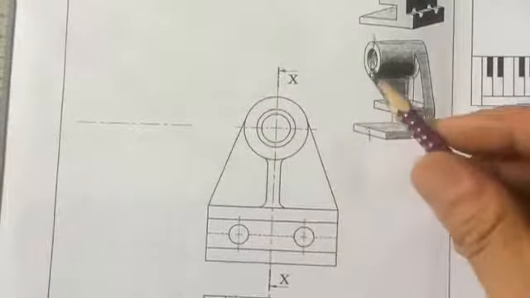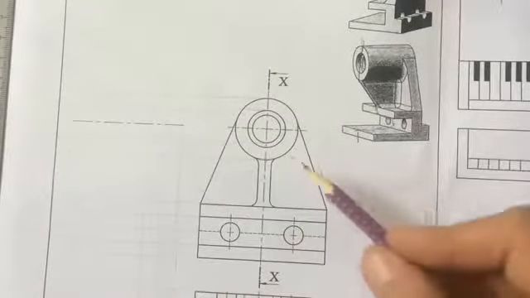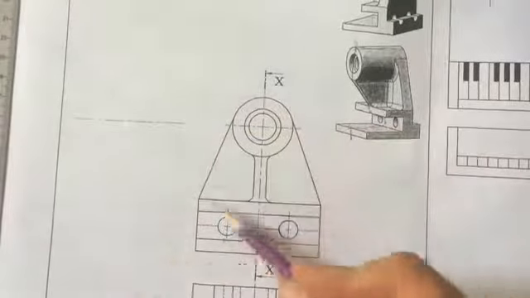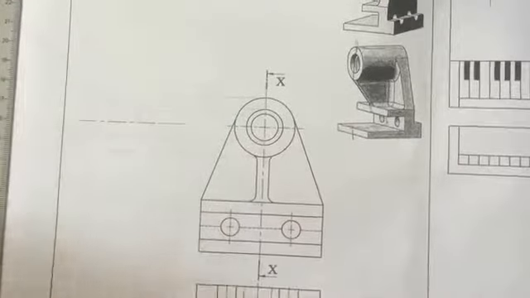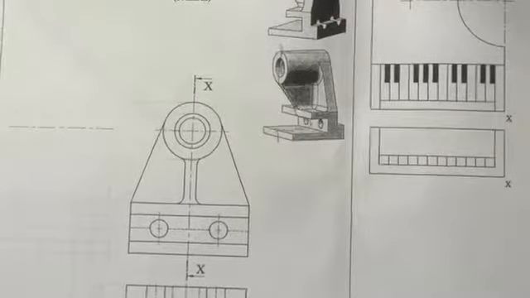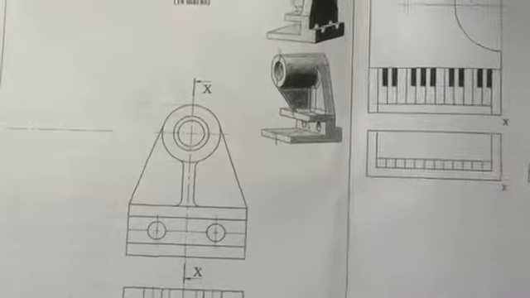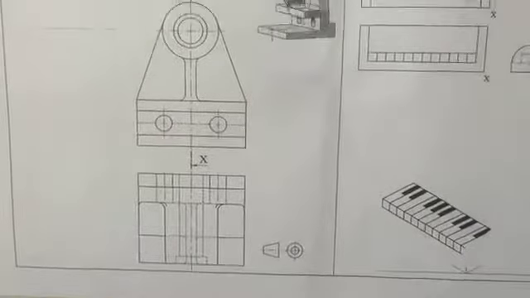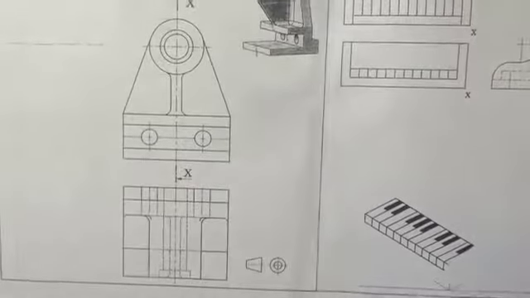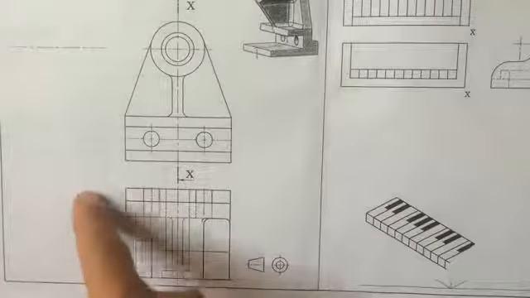Right, so what I've done so far is I've taken projection lines from the details, because you're not given any dimensions, but you're given the front and the plan. So all you need to do is project each detail onto the front view, onto the side view from the front view, and I've projected onto this 45-degree line.